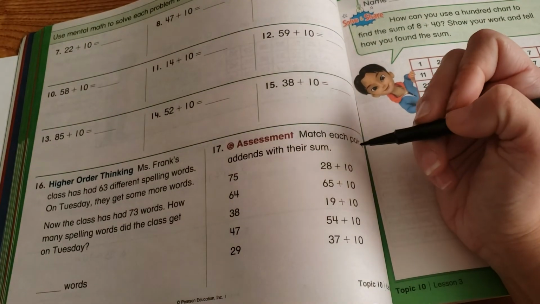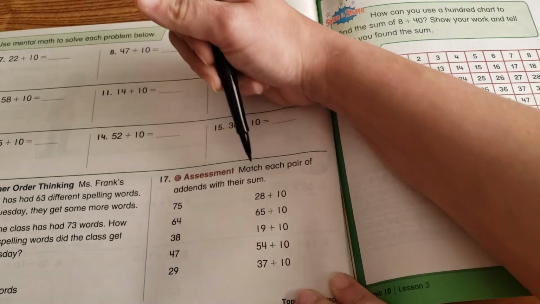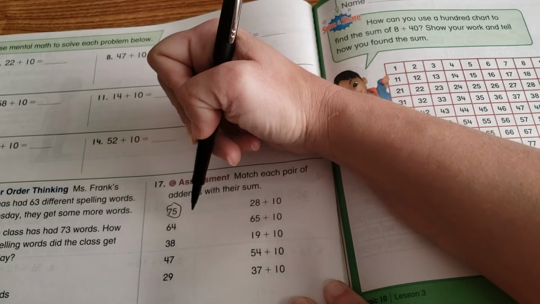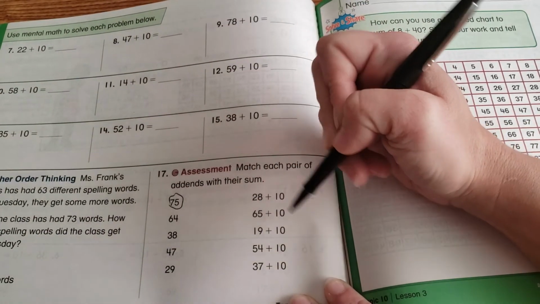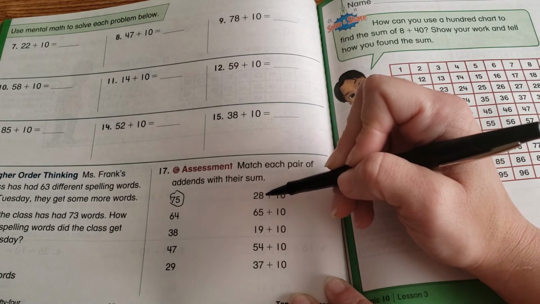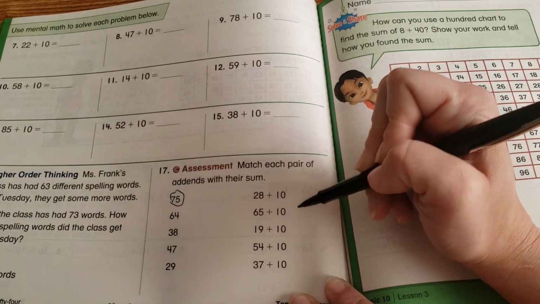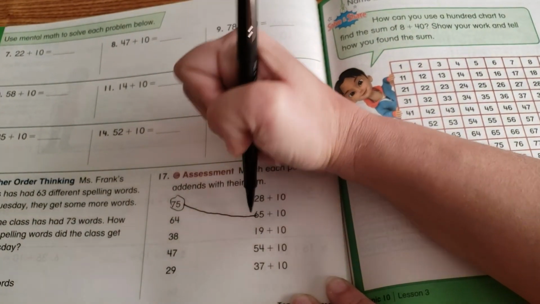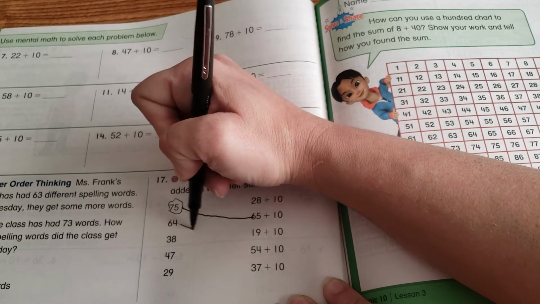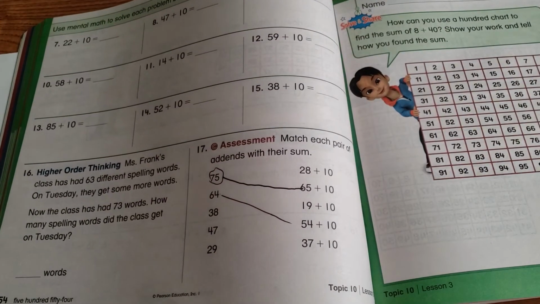Make sure for number 17, I know in class we've had some tricky problems with our matching. So what they want you to do for this is they want you to take the number here and see which one of these it matches to. What does 75 equal? 28 plus 10? No. That would be 38. 65 plus 10? 65 plus 10 is 75. So we would draw a line to match. Okay, and you're going to match all of these to the ones that go on the other side. So every single one of these should have a line matching to the problem on the other side.